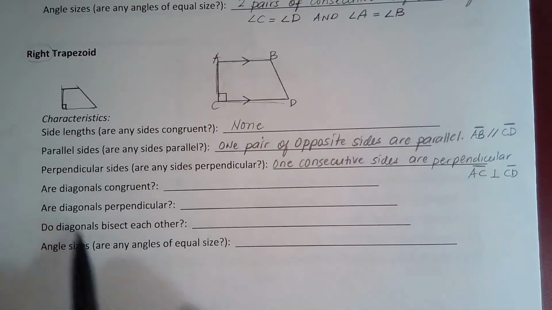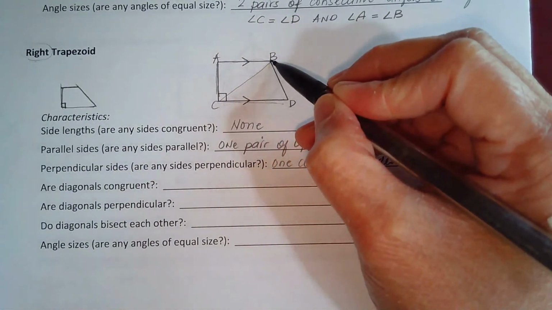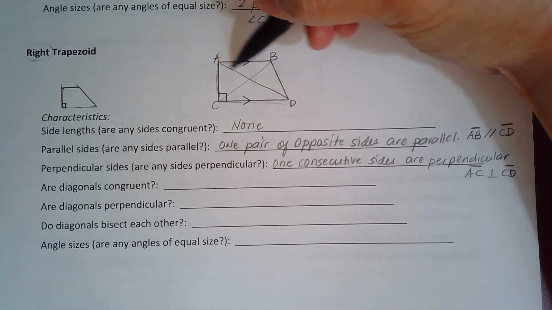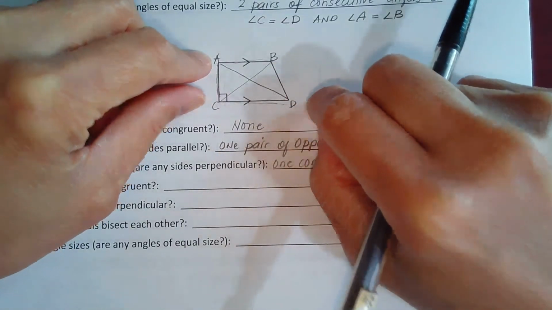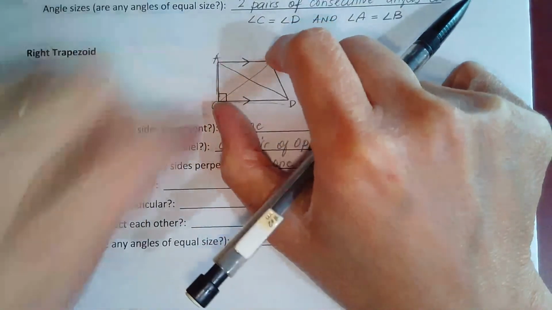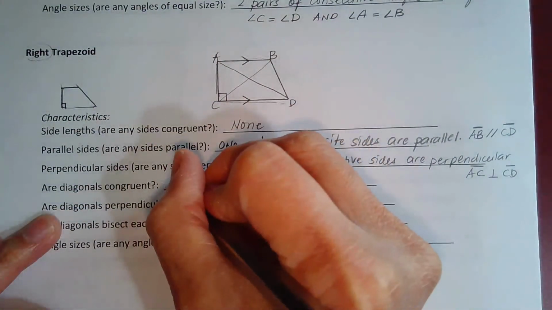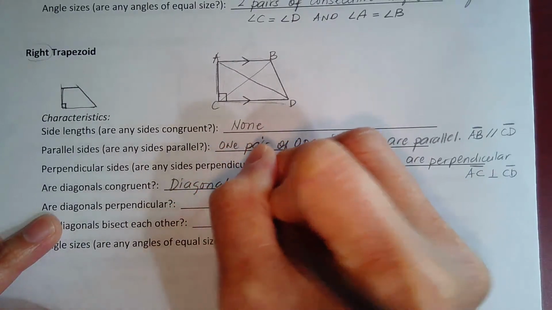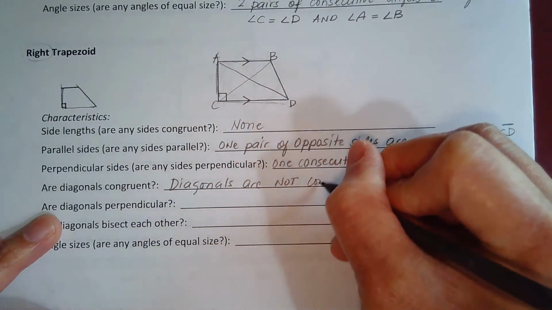Are diagonals congruent? Okay, let's draw a diagonal so we can see it. So diagonal CB and diagonal AD. Now can you see that this got stretched out further? So that means AD is longer than BC. So the two diagonals are not congruent.